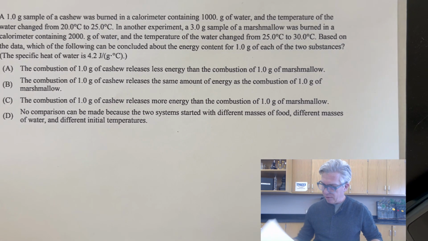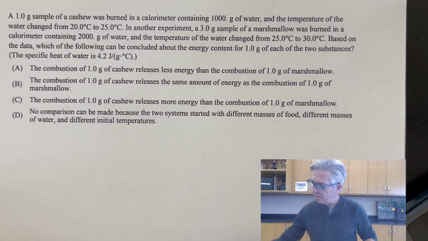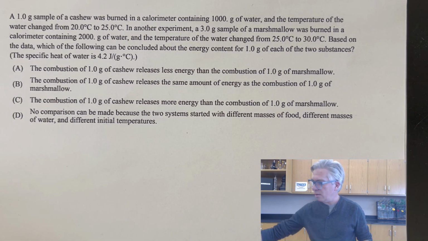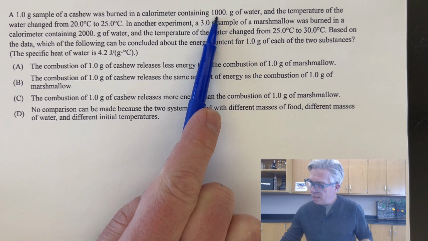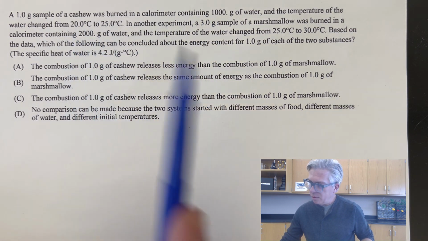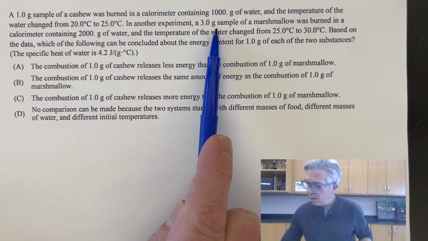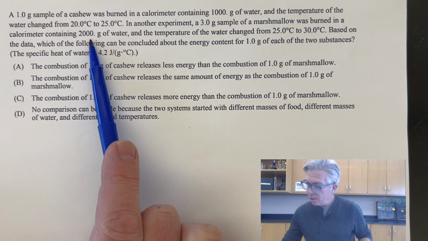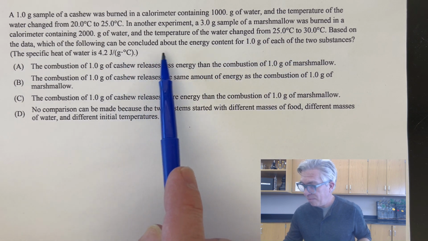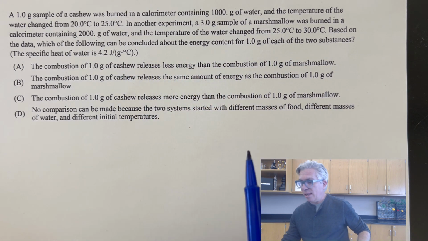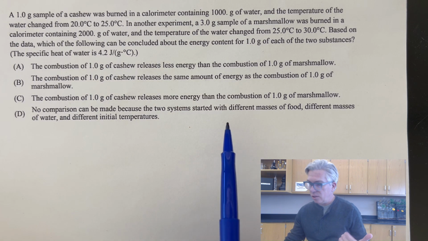All right, and we have another heat of combustion. A 1 gram sample of cashew, if you want to check this one out, pause the video and read the entire thing, is burned in a calorimeter containing 1,000 grams of water, and the temperature went from 20 to 25. A 3 gram sample of a marshmallow was burned in a calorimeter with 2,000 grams of water, and the temperature again went up by 5. Which of the following can be concluded about the energy content for 1 gram of each of the 2 substances?